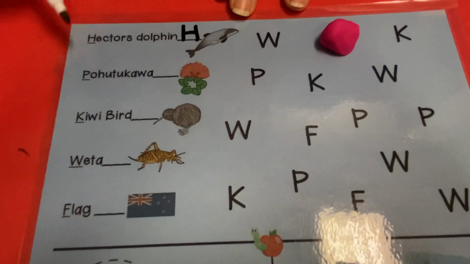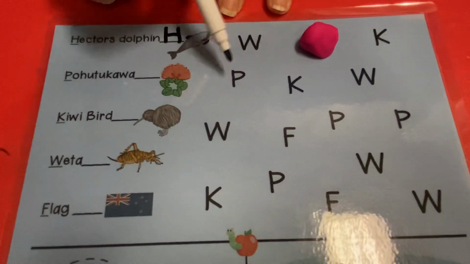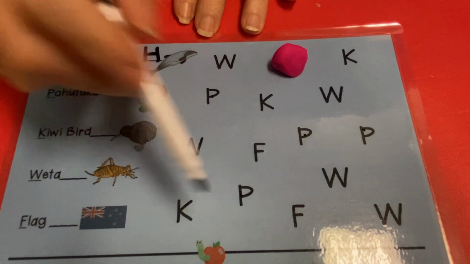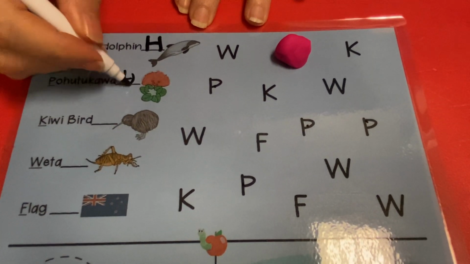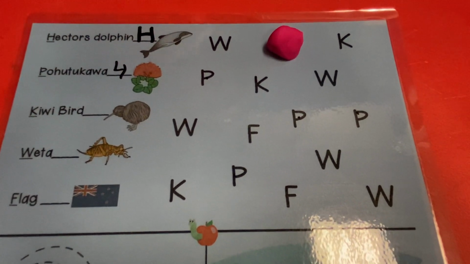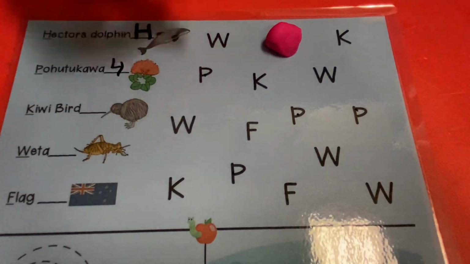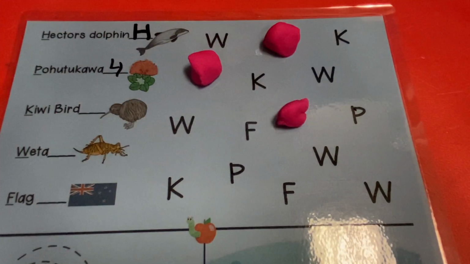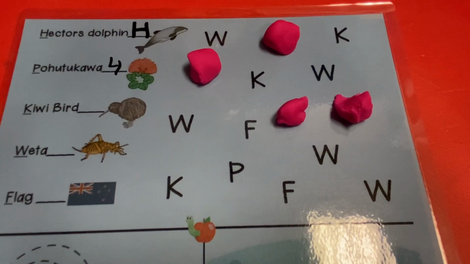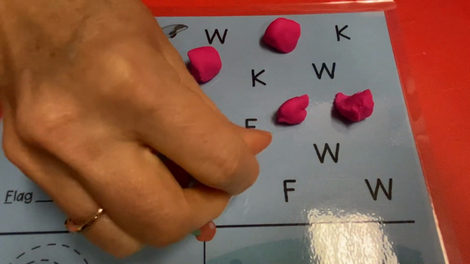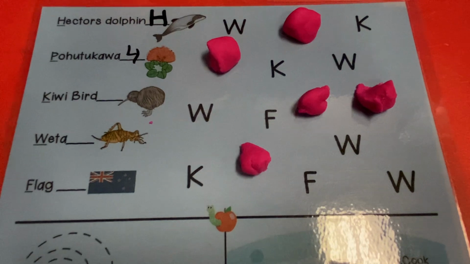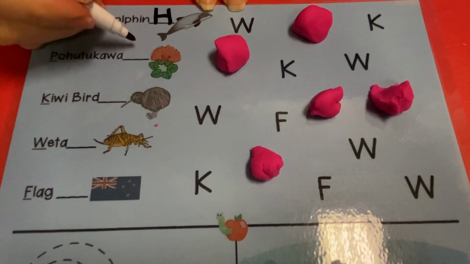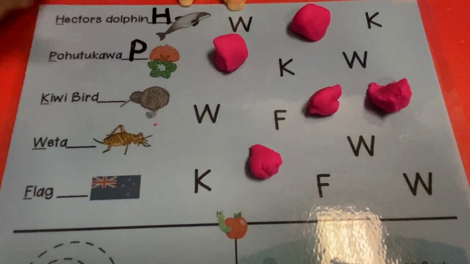The pohutukawa. All right. So I see 1, 2, 3. I actually see 4 of them. So let's cover those up. 1, 2, 3, and 4. All right, and if you want, erase it and try to write your P.